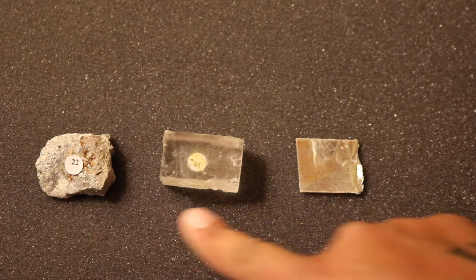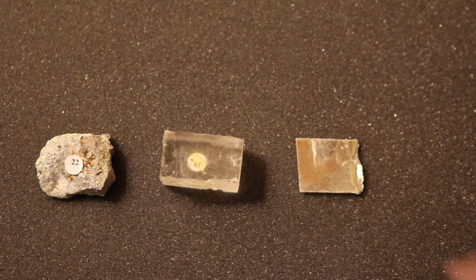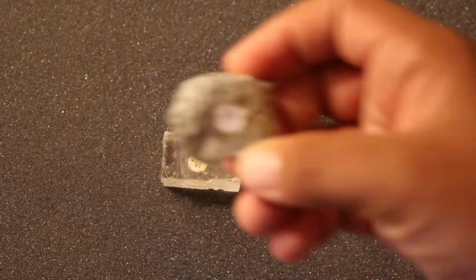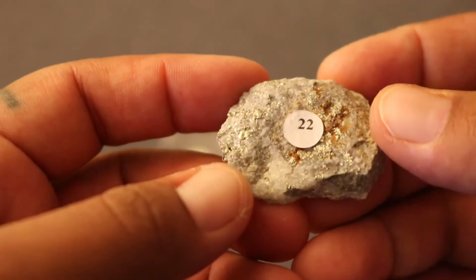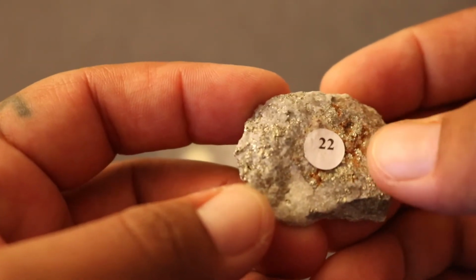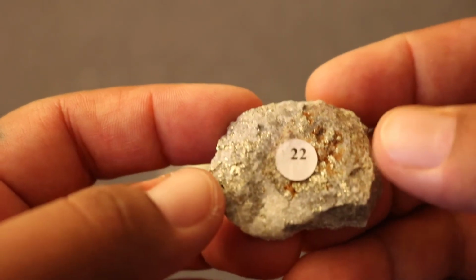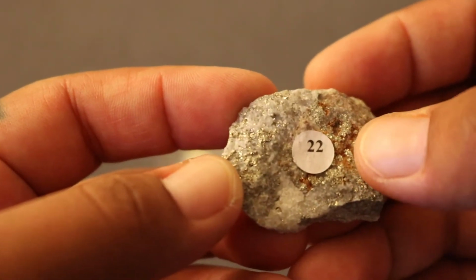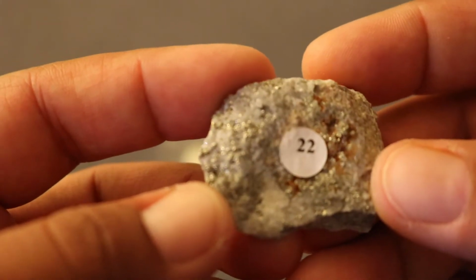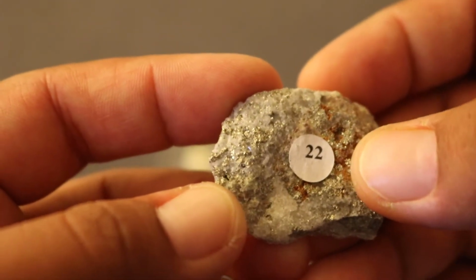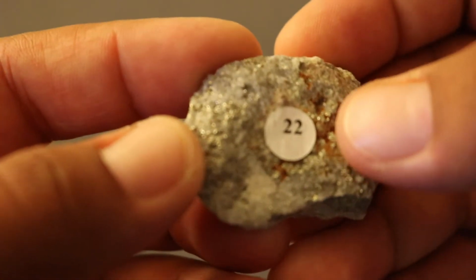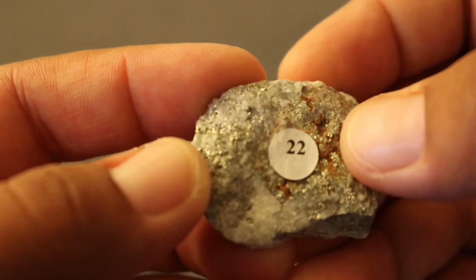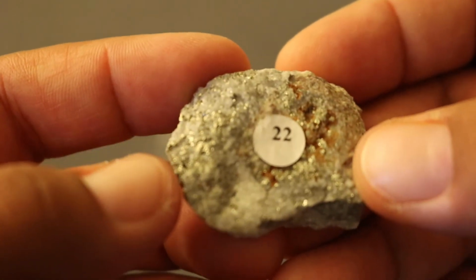Now I have three examples of luster. Sample number 22 in your rock and mineral box here is pyrite, and this is this flaky gold looking mineral. Now we only have a really small example of what pyrite actually looks like. Pyrite, or the common name, is called fool's gold. Now pyrite is this goldish looking mineral, and that exhibits a metallic luster, so it looks like a metal.